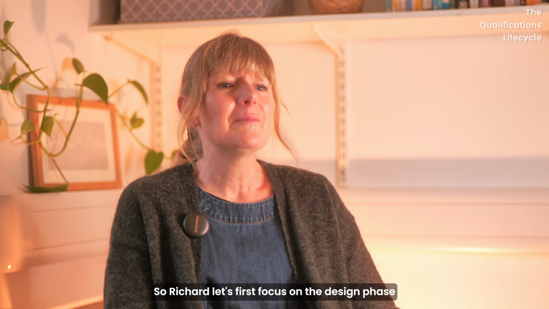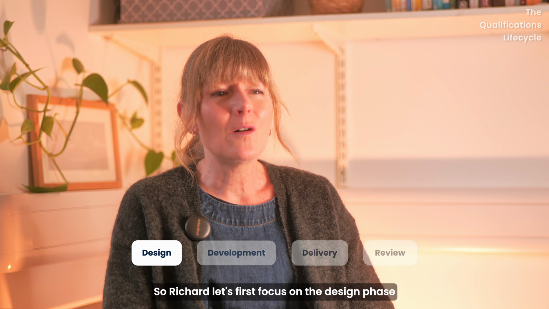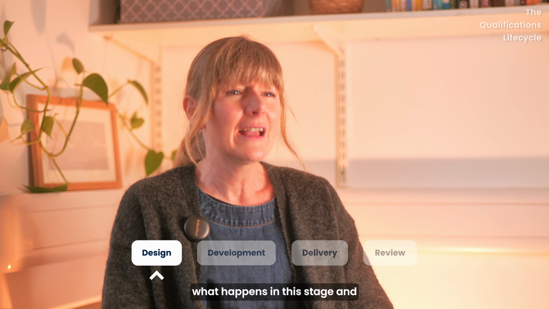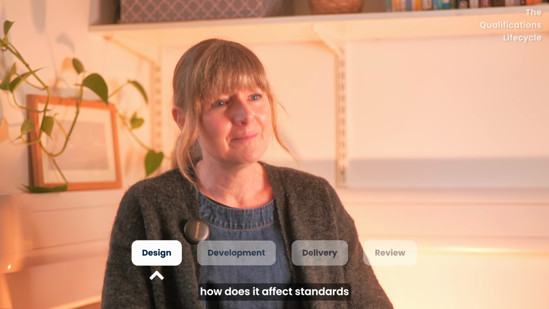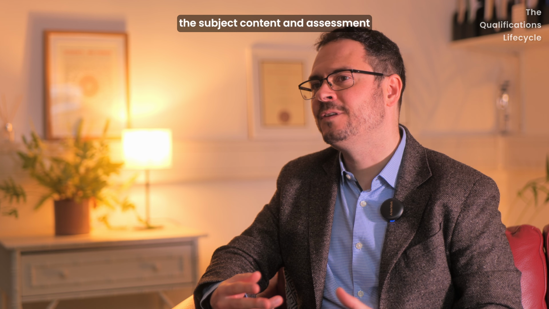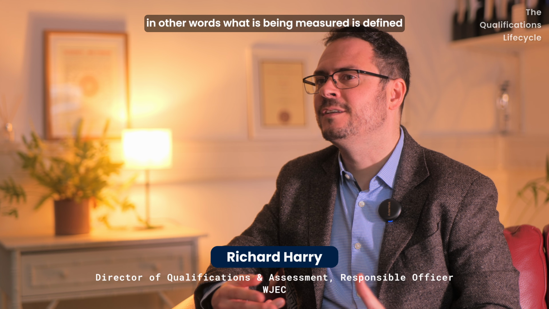So Richard, let's first focus on the design phase. What happens in this stage and how does it affect standards? So in the design phase, the subject content and assessment objectives are set out. In other words, what is being measured is defined.